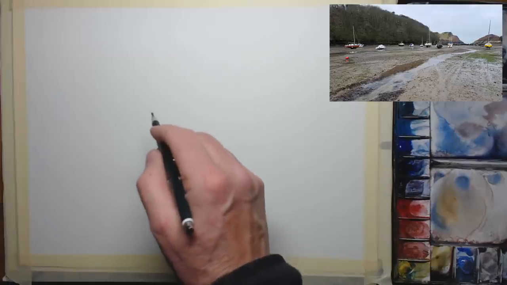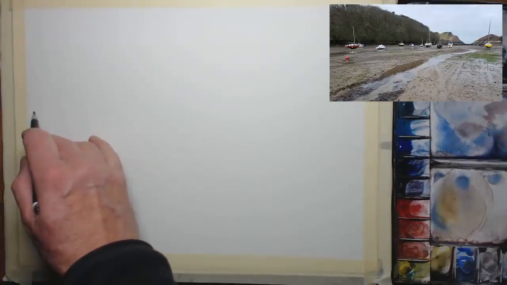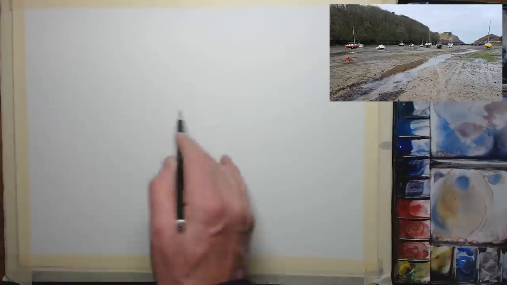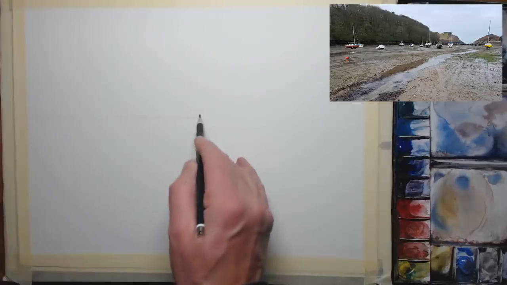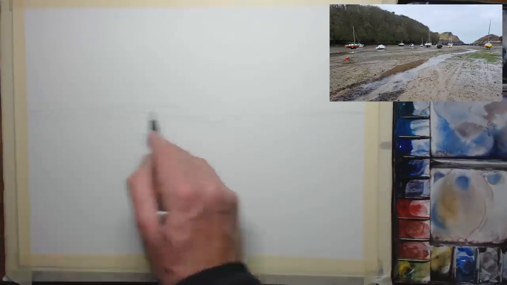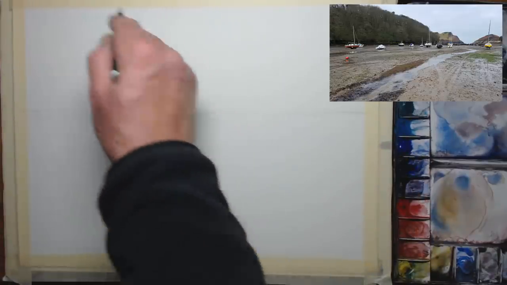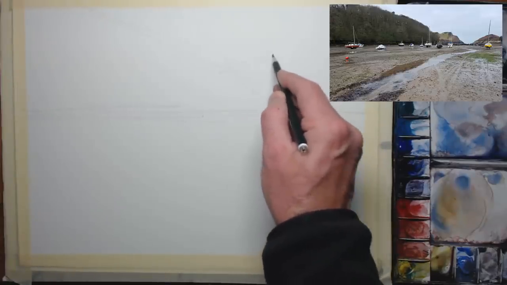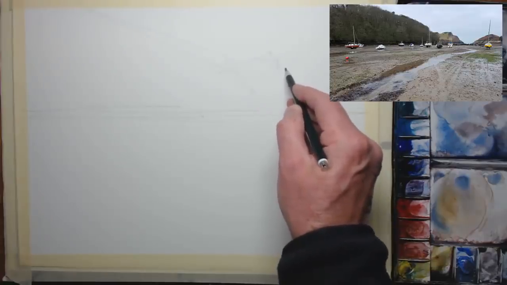Now, the paper I'm using is Saunders Waterford, really good quality watercolor paper, and this is cold press, so it's the medium texture, and the size is 15 inches by 11 inches. I've got a soft pencil here, so this is the first stage to do our initial outline, and the first thing I'm doing is getting in the horizon. Quite a simple horizon, don't need to be too exact, with a straight level line.